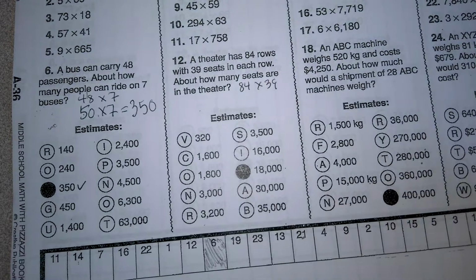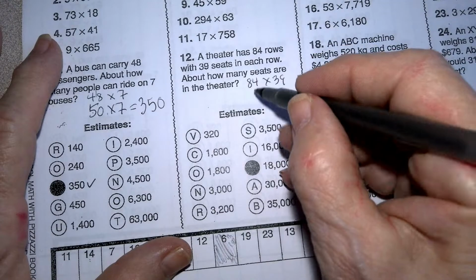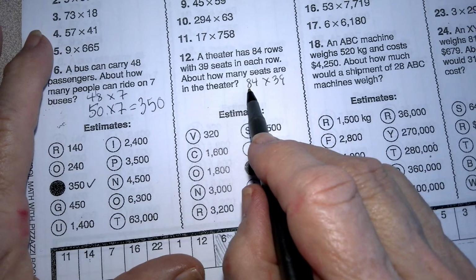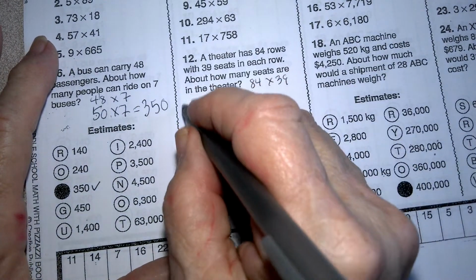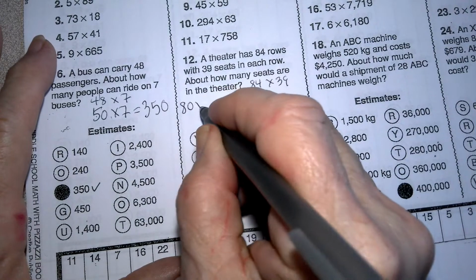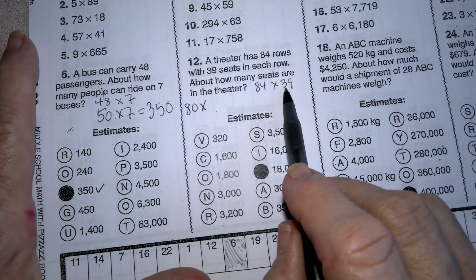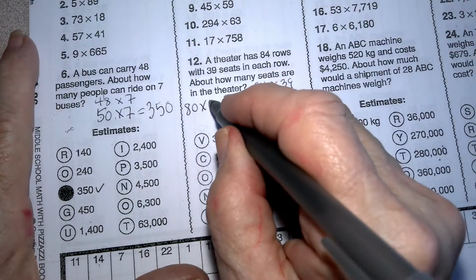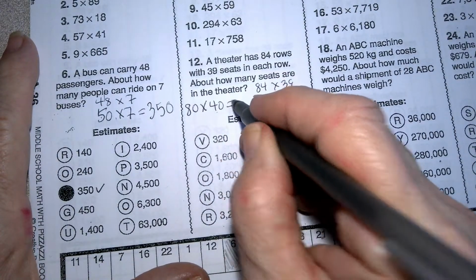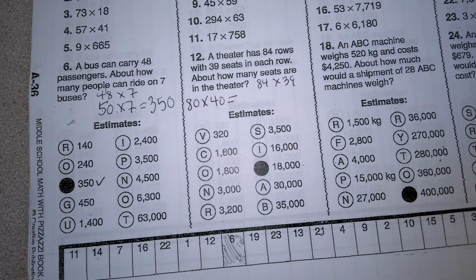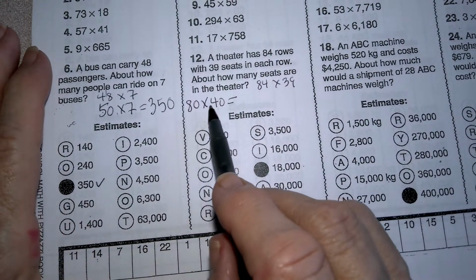But today, we're not going to be multiplying that. We're going to be rounding. So is this closer to 80 or 90? 80. So put it way over here, 80, and you're going to have to write tiny. Is this one closer to 30 or 40? 40. Equals. And now we can go ahead and multiply our rounded factors. So take 8 times 4.